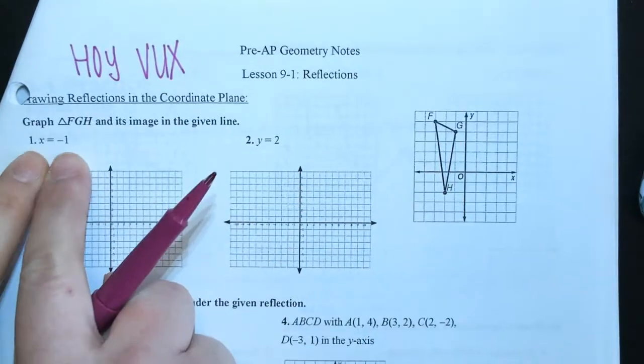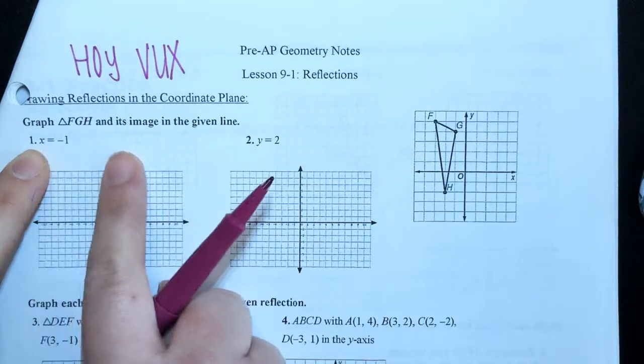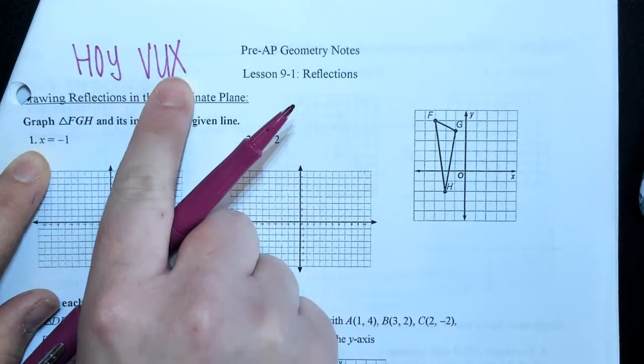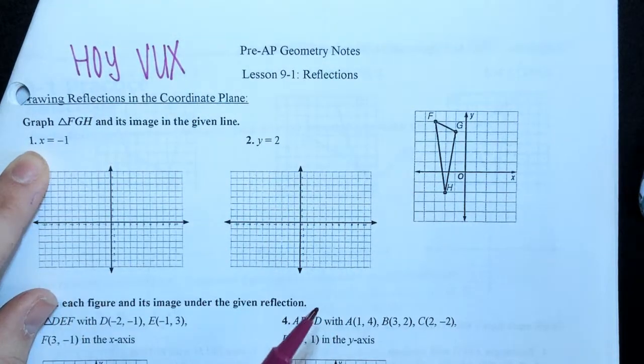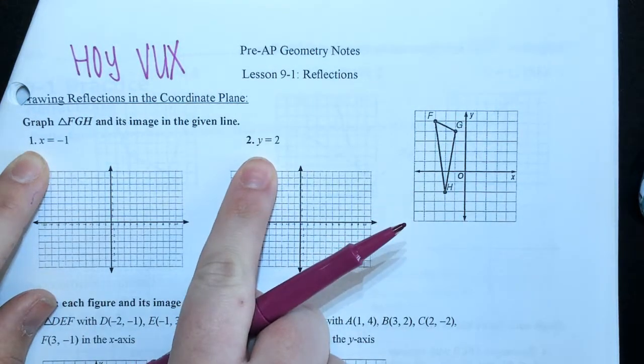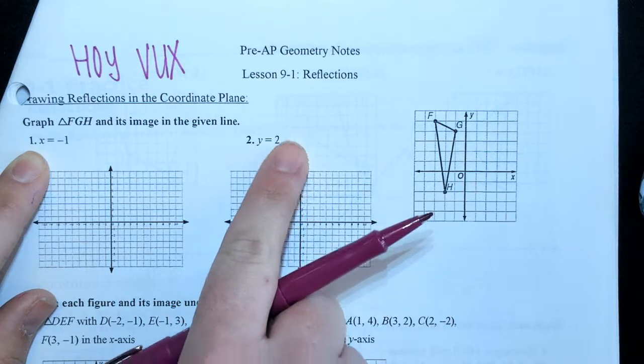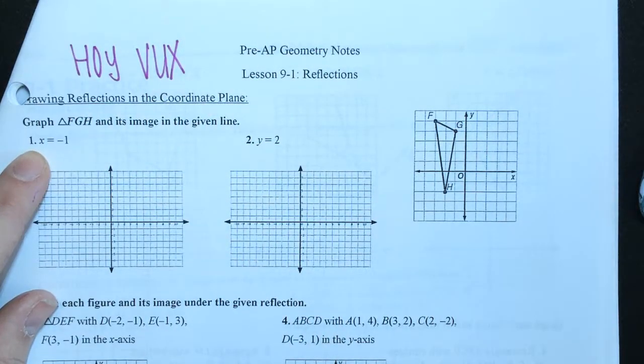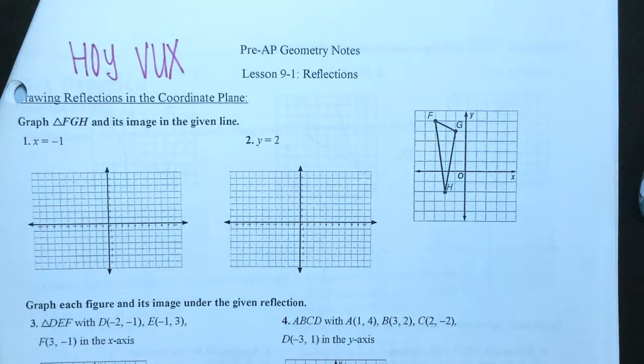Okay? So, on this one, x equals -1. Well, is it side to side or up and down? Up and down. Why? Because x, vertical. Side to side, up and down. Side to side. Why? Because it's horizontal. You see what I'm saying? Okay, so that's just if you need it.